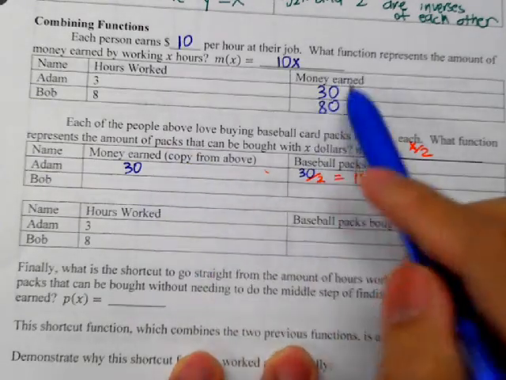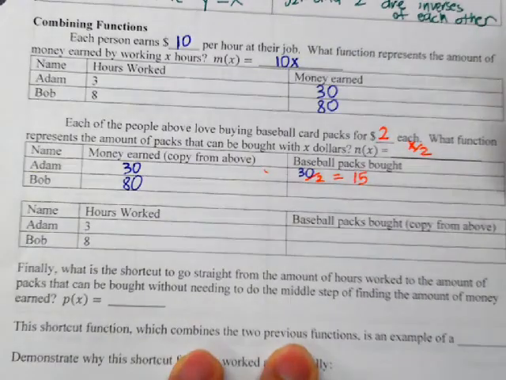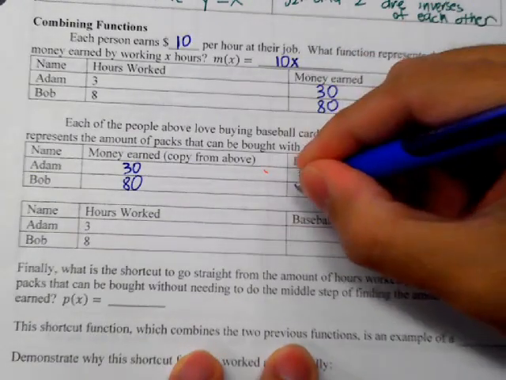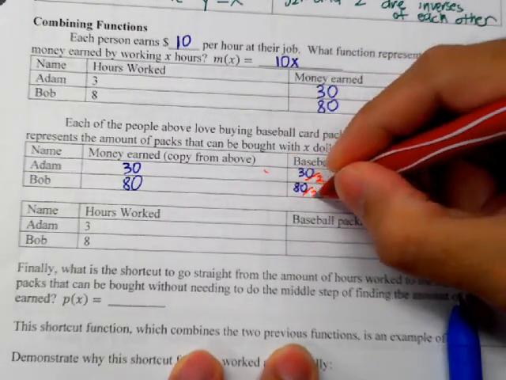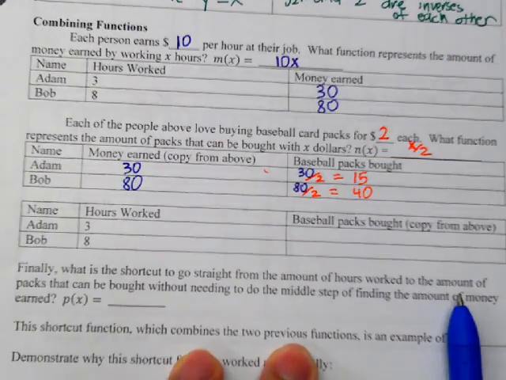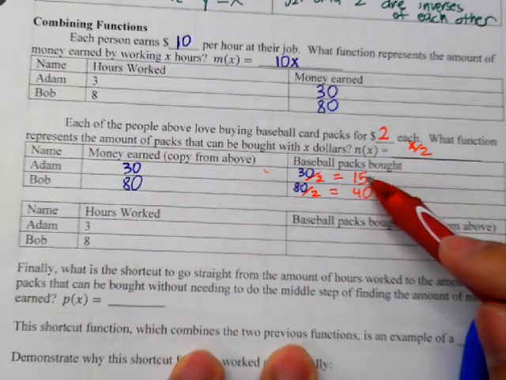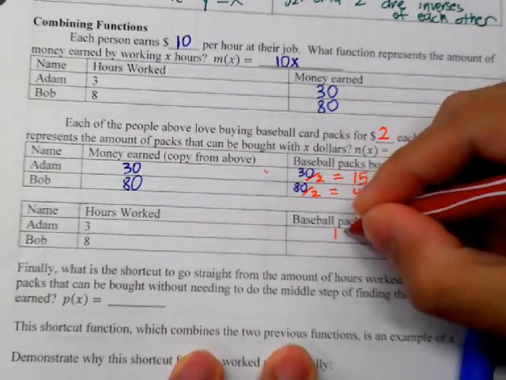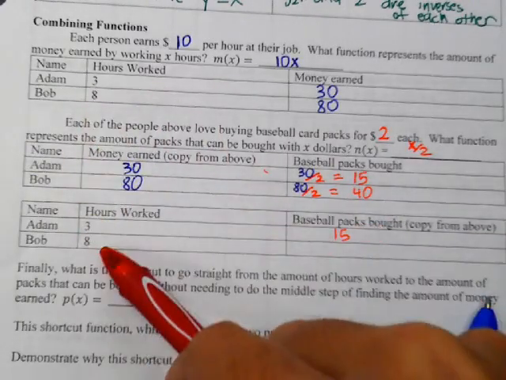But every pack still costs $2. So you take his amount of money, divide it by the $2 per, and he can afford 40 packs of baseball cards. Summarizing, Adam worked 3 hours, and that was enough to buy 15 packs. Bob worked 8 hours, and that was enough to buy 40 packs.